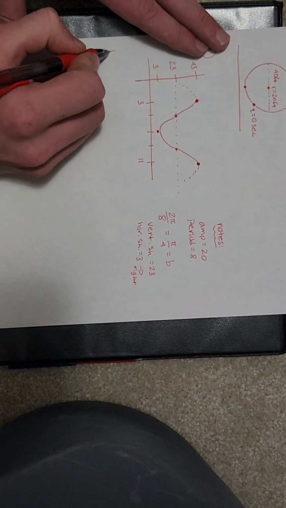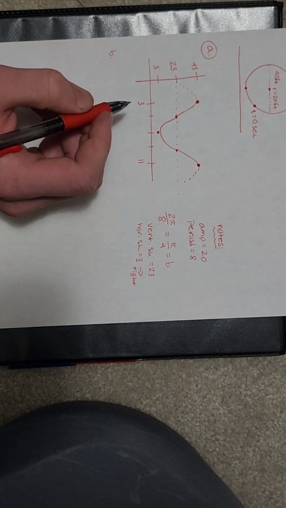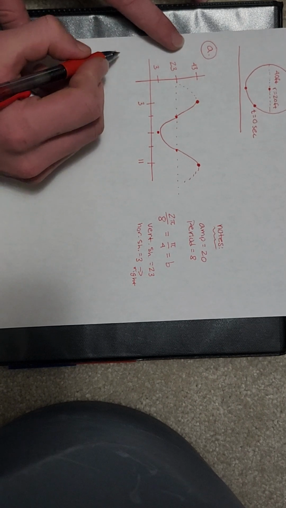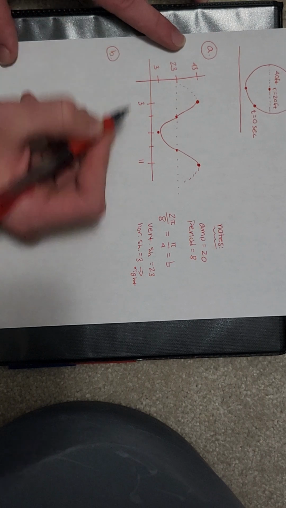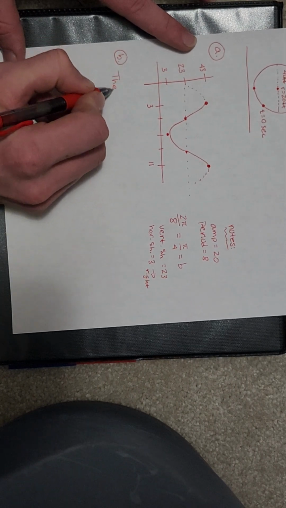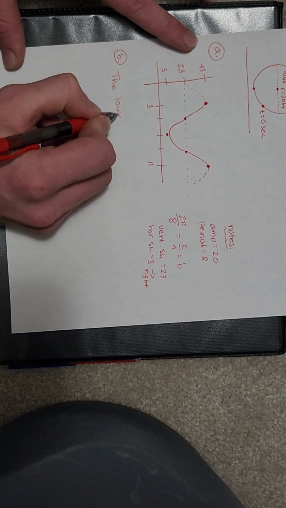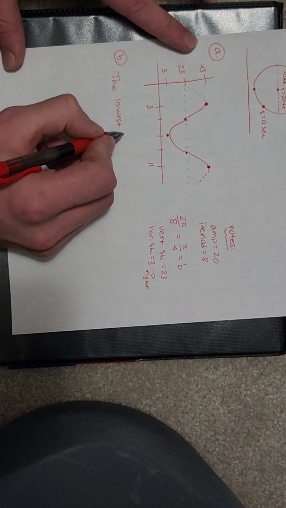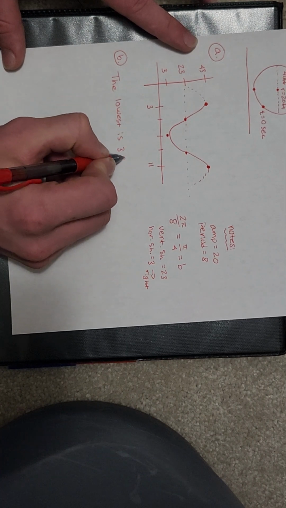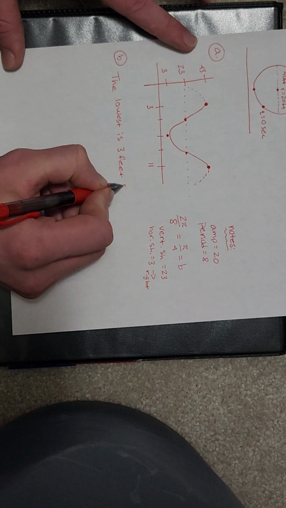Okay, part B, this is asking us what is the lowest that the Ferris wheel goes. The lowest that it will go is 3 feet, because Ferris wheels do not touch the ground. So let's write that out.